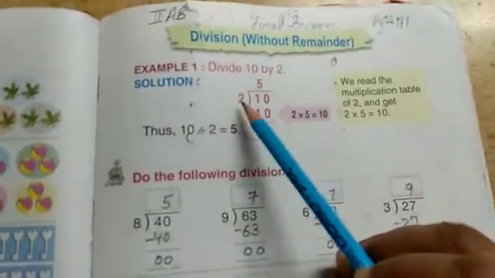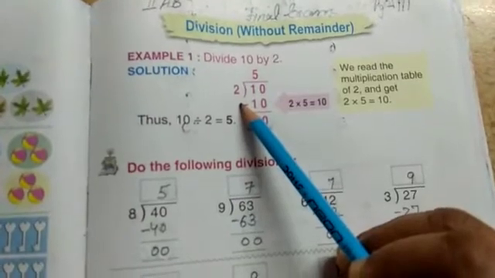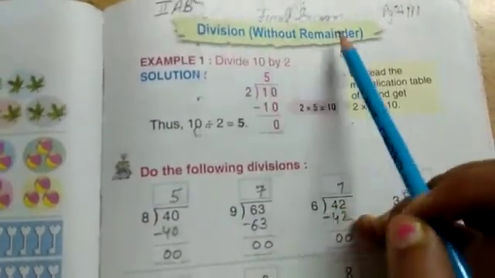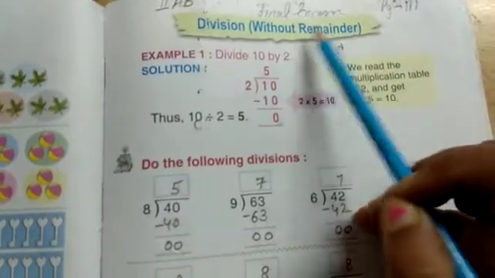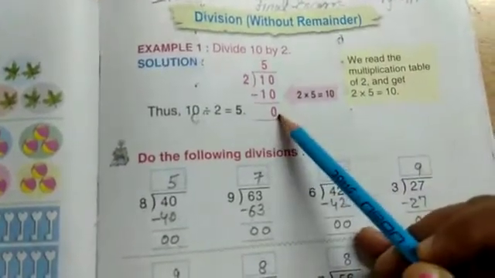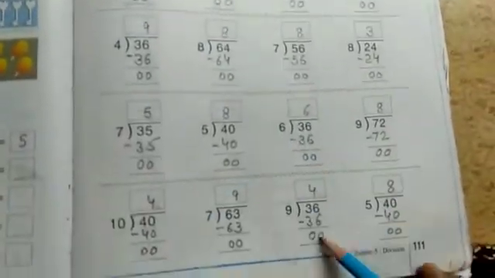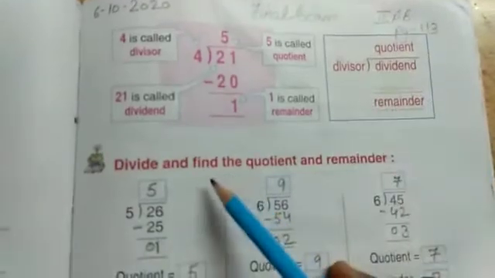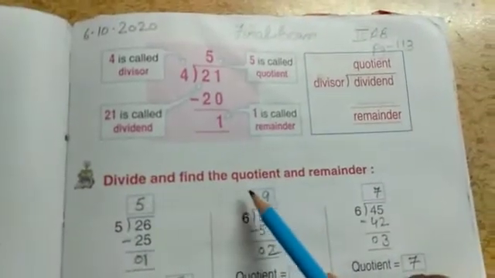Children, yesterday we started the new chapter, division, from your maths reader book, and we did the sums on division which were without remainder. Without remainder means nothing was left in the answer, it was zero here. See all the sums, they were without remainder. Now, today we will be doing sums with remainder. So, please turn your page and come to page number 113. Here are the sums which are with remainder.